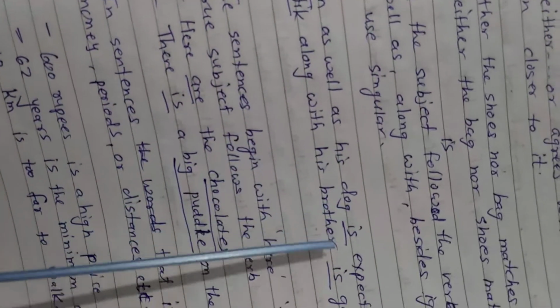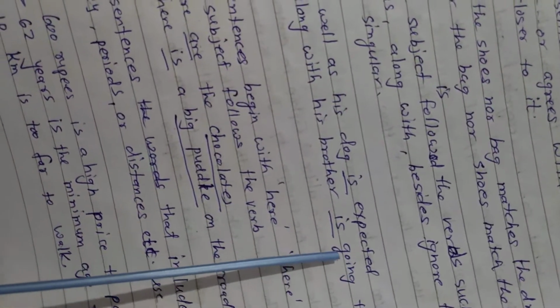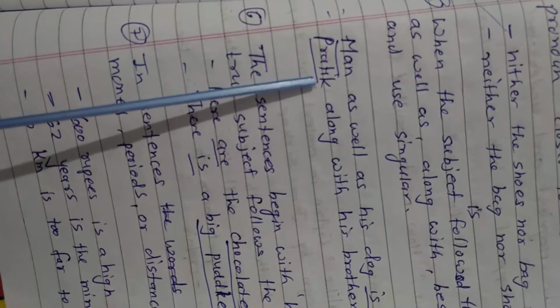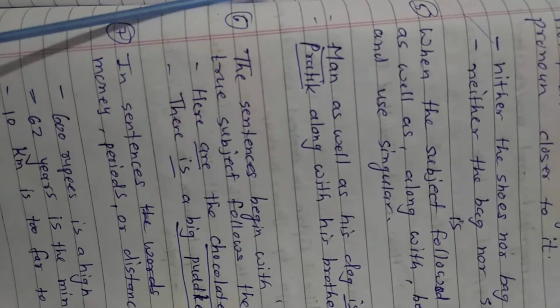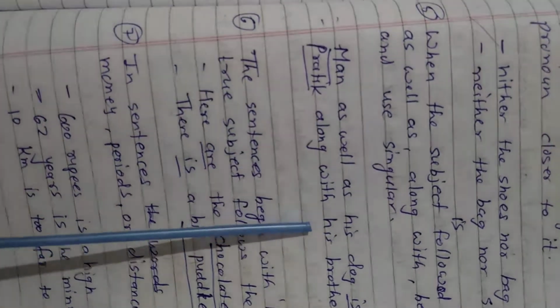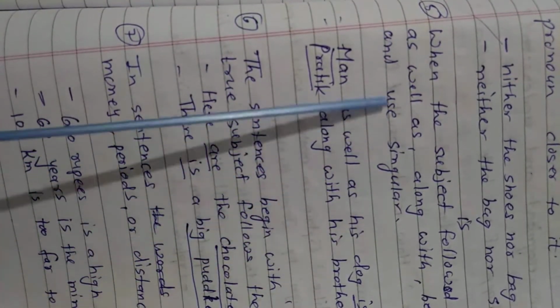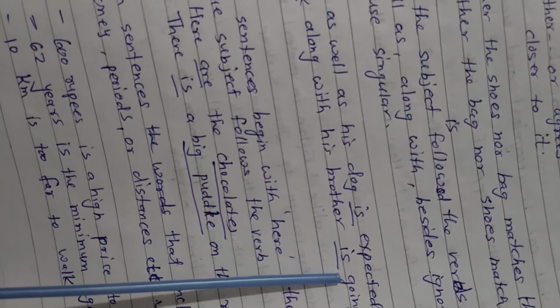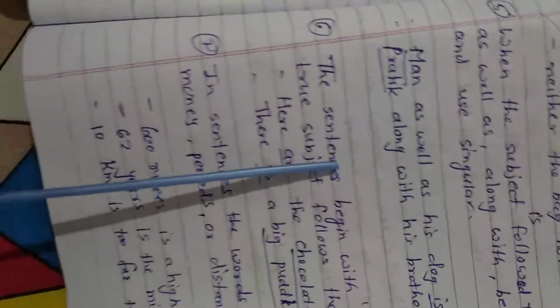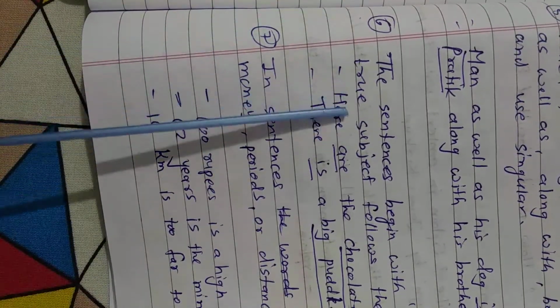Man as well as his dog is expected. Now, Pratik along with his brother. यहाँ पर दो persons की बात है, Pratik and his brother. Even then, you have to ignore these words and you have to use singular. Got it? Okay.